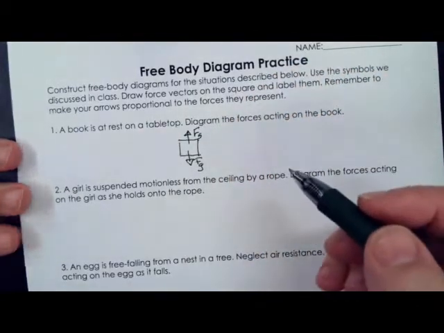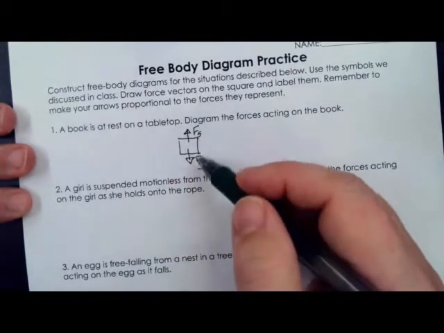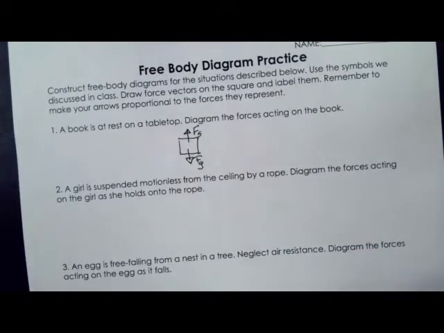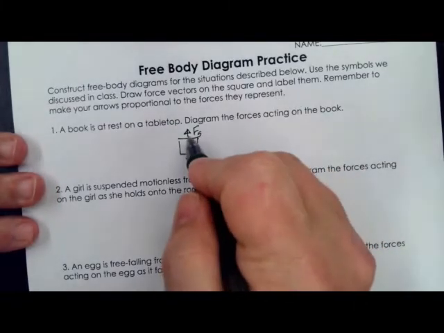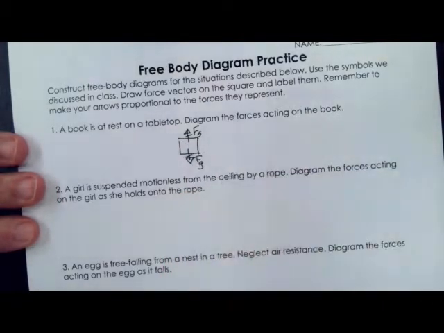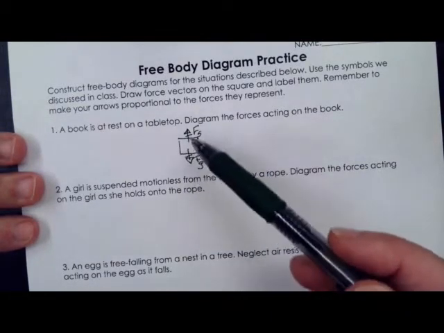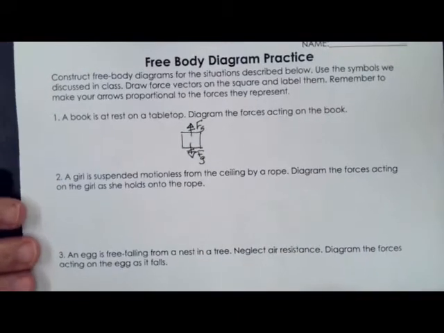Now, the other thing that you have to be aware of is that it's really hard to make the arrows exactly the same size. This book is at rest, so it's not moving anywhere, so we know that those forces have to be the same size. But to represent that in your diagram, it's hard without a ruler and being exact and taking forever trying to draw these things. Easy peasy way to do that is to just put a hash mark between the forces that are exactly the same. So then I don't have to worry about the length of your arrow or anything. I know that those two forces are equal, and those are the only two forces on that book.